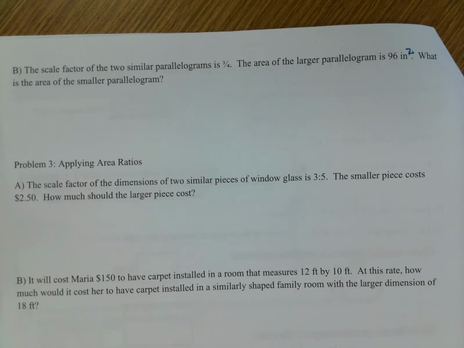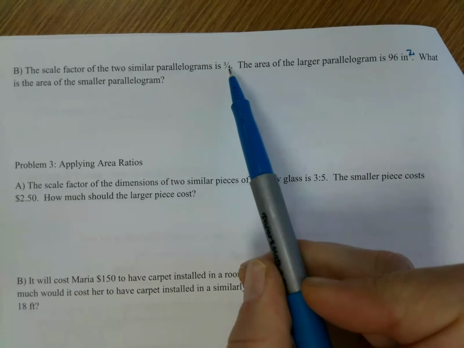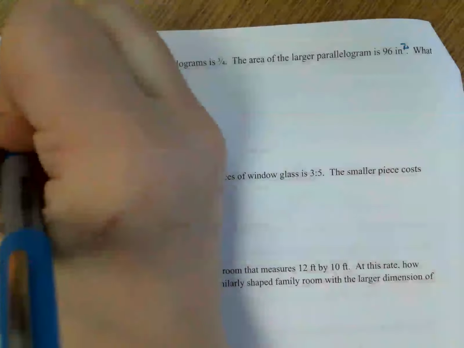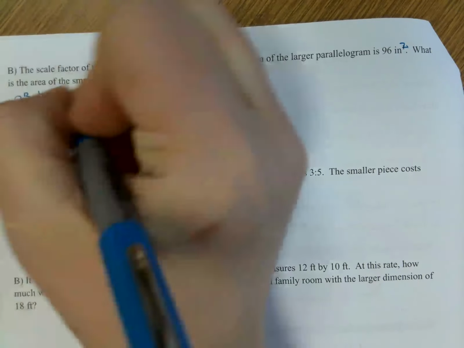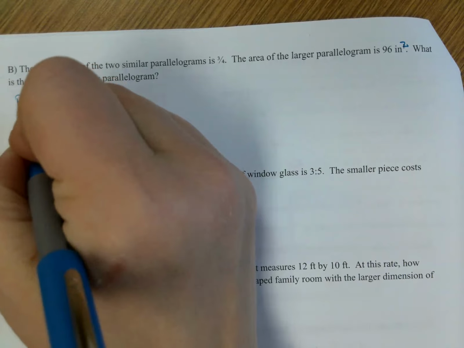So the second question I want you to try to do yourself. First, though, remember you have to figure out your area ratio. When you're looking at a scale factor, that's your perimeter ratio. That's one-dimensional. So perimeter ratio is one-dimensional, area ratio is two-dimensional. So I have to figure out my area ratio.